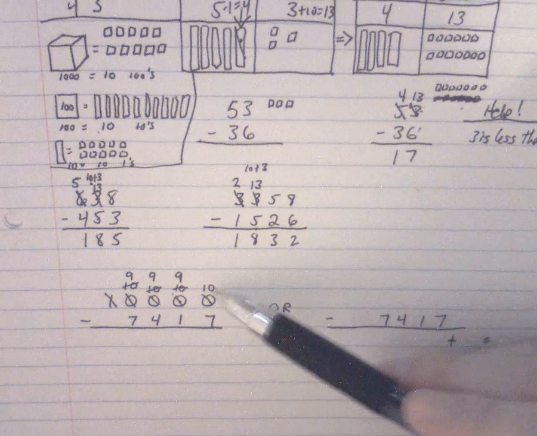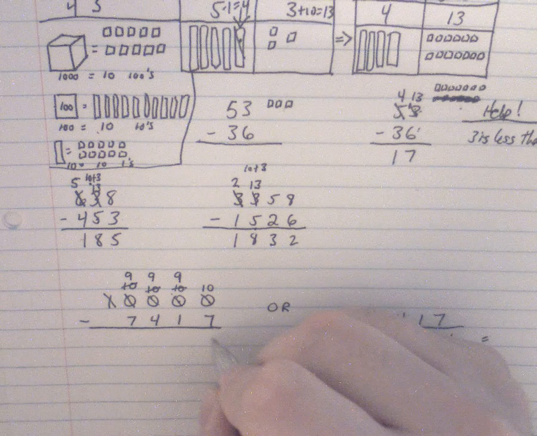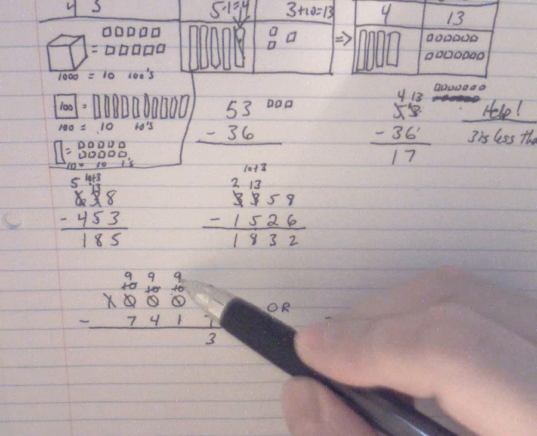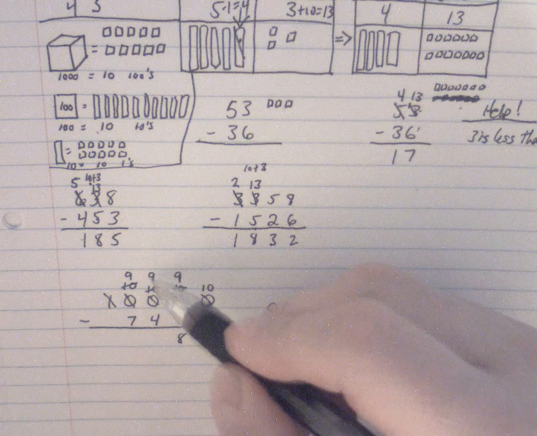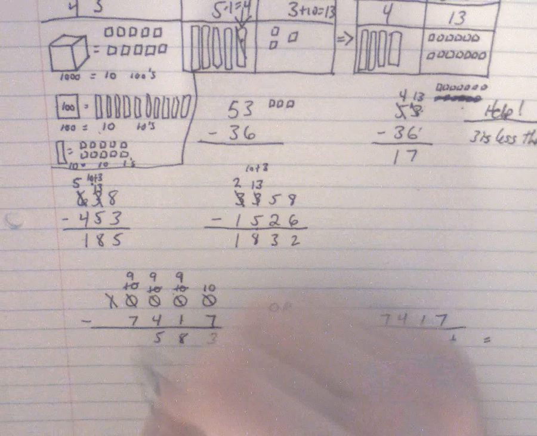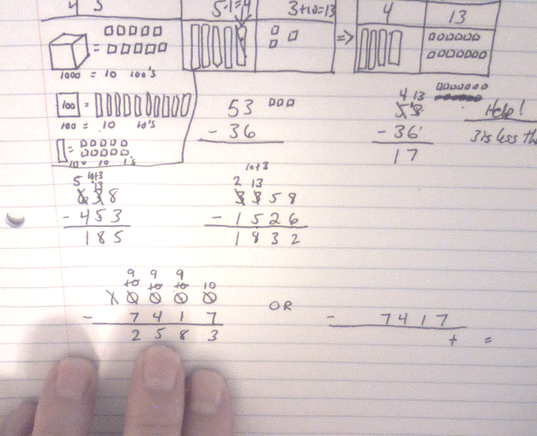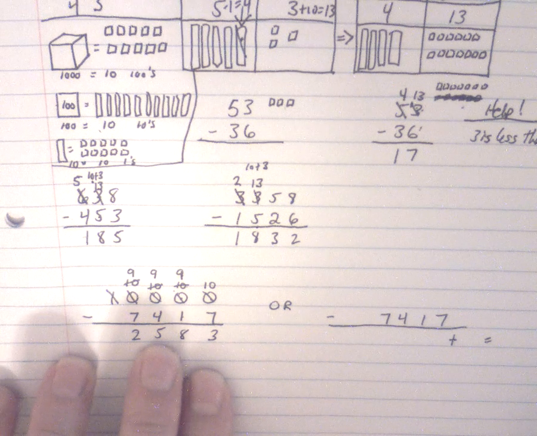Now, my number is bigger on the top. I can subtract. So I can take 7 away from 10, I get 3. I can take 1 away from 9, I get 8. I can take 4 away from 9, I get 5. I can take 7 away from 9, I get 2. Okay? That's a very hard way of doing a subtraction equation.